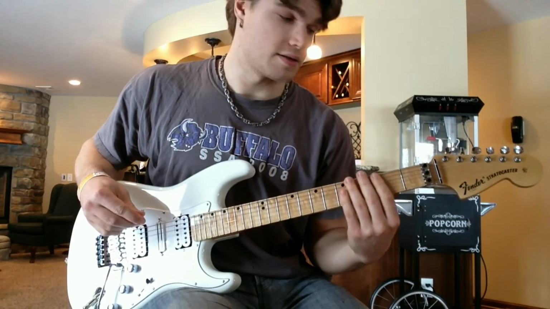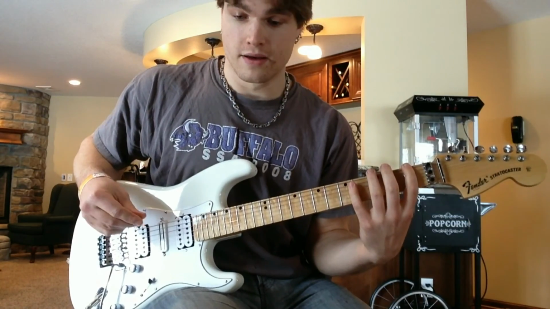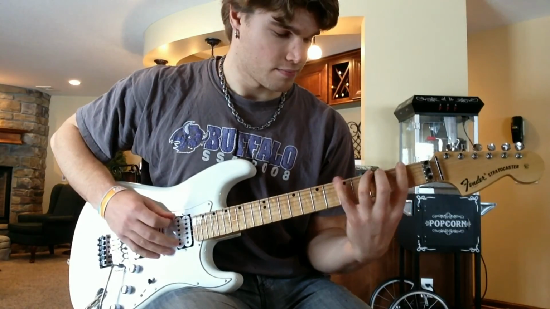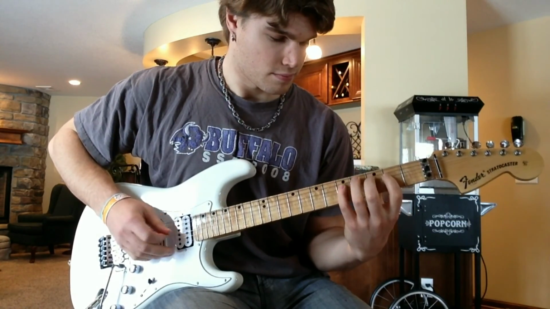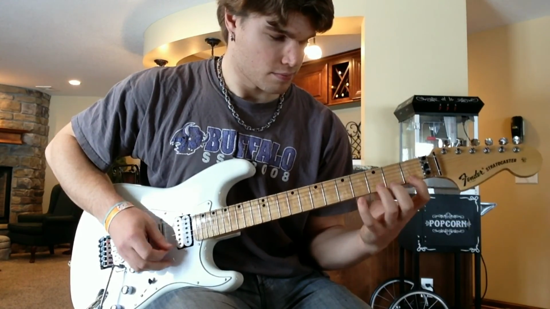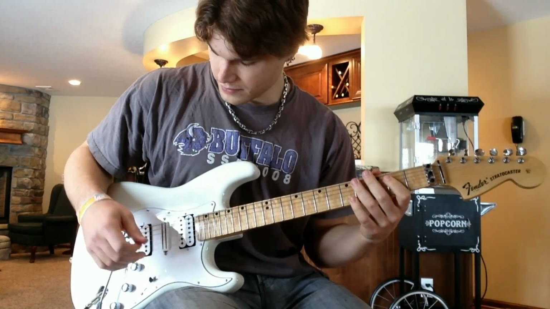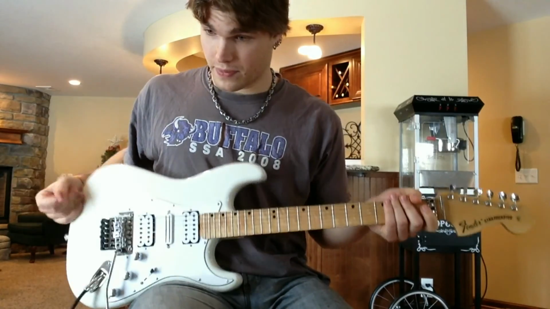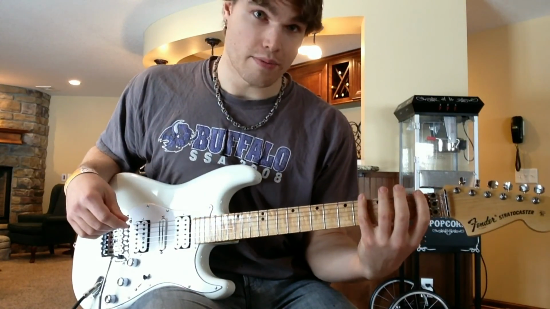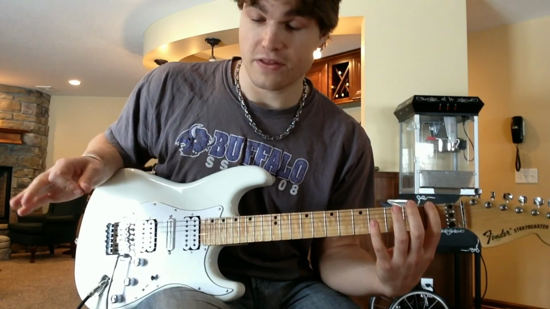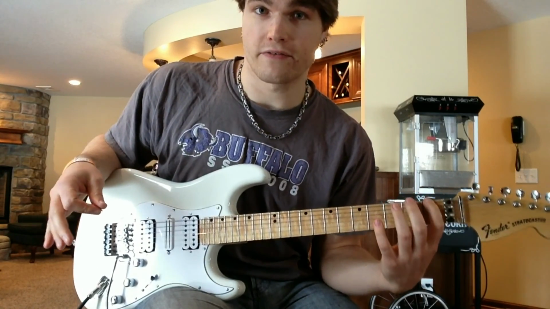Okay, now here's the way if you add the F in there. So you're still playing the 5th pattern, you're just adding the F in there. So basically you are playing in A minor, you're just starting the 5th pattern on the F.